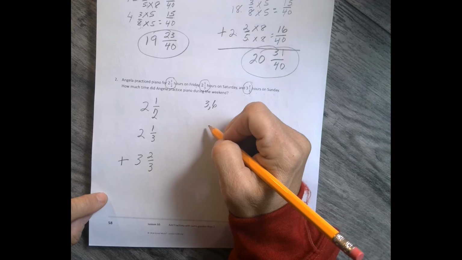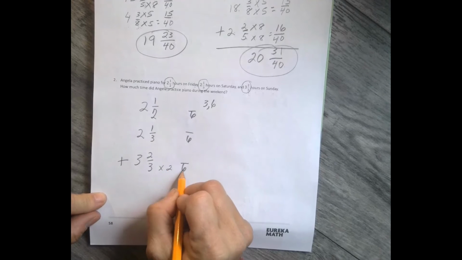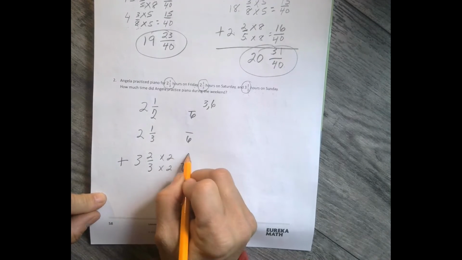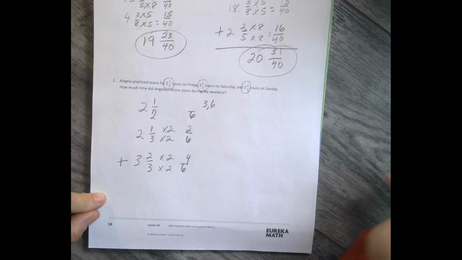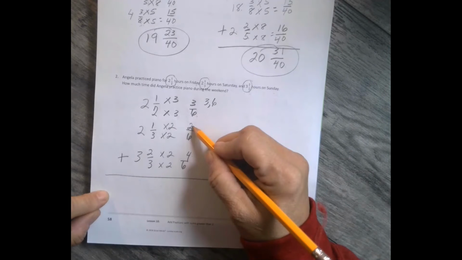So we're going to make common denominators of 6ths, right? So times 2 is 6, times 2 is 4, and this one times 3 is 6, so times 3 is 3.